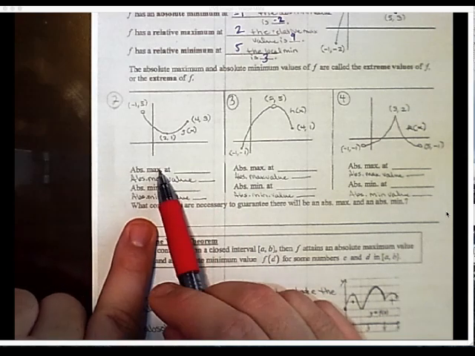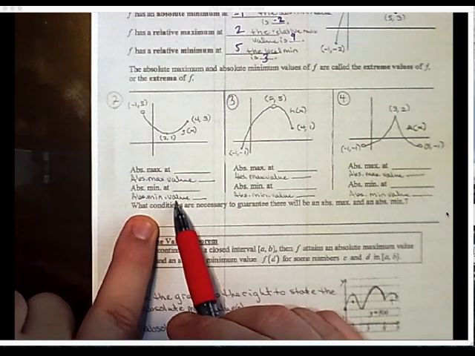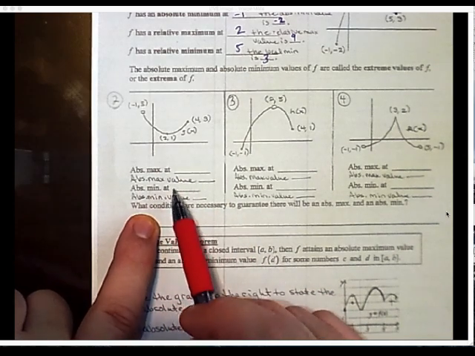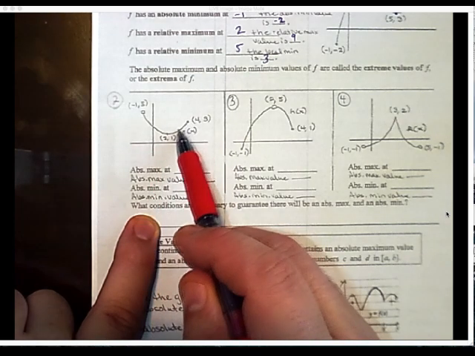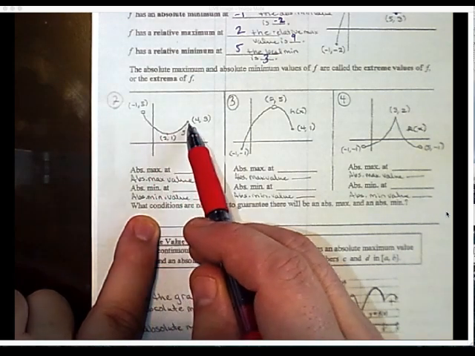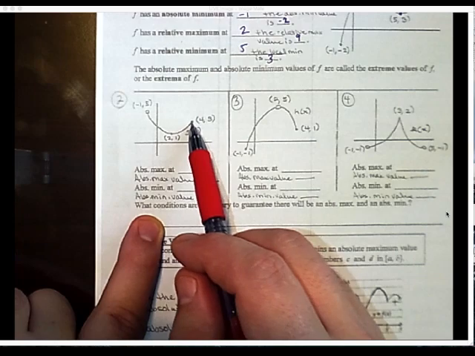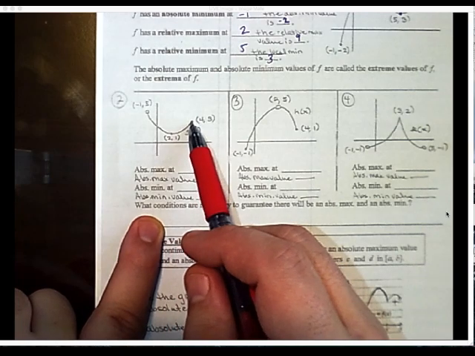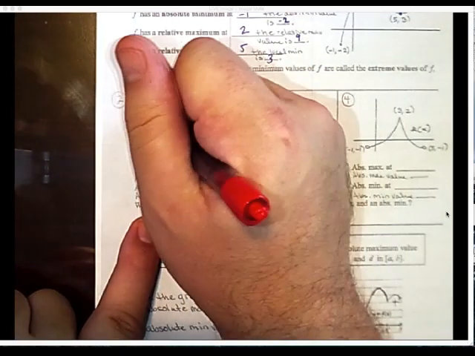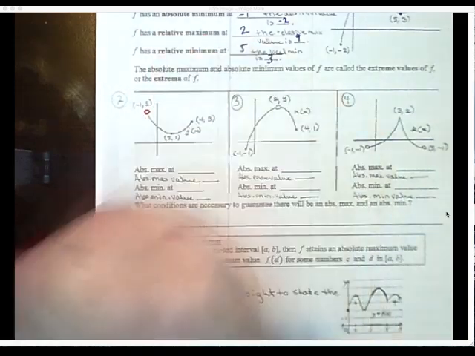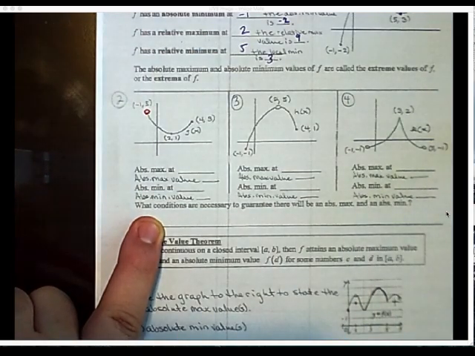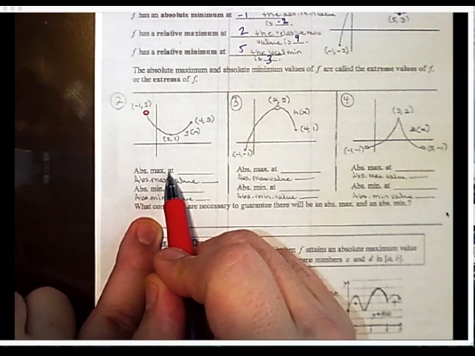Now if you look at the next couple, it's asking you about absolute maxes and mins and the values. So if you think about this curve, it might not have a certain thing. So here, this is an open circle, so it does not meet the requirements of the extreme value theorem. So there is no absolute max.